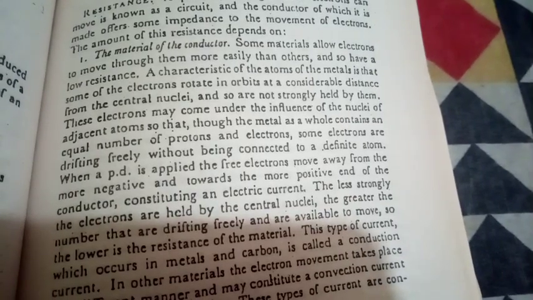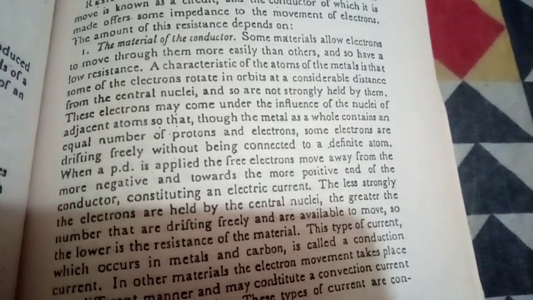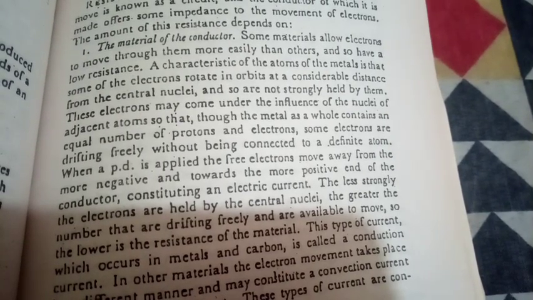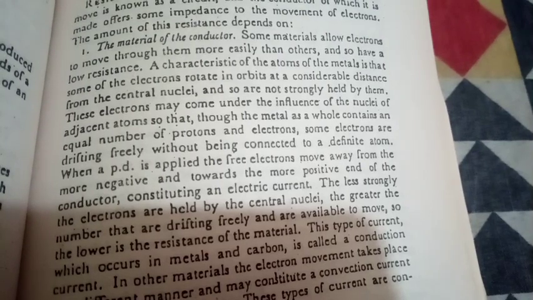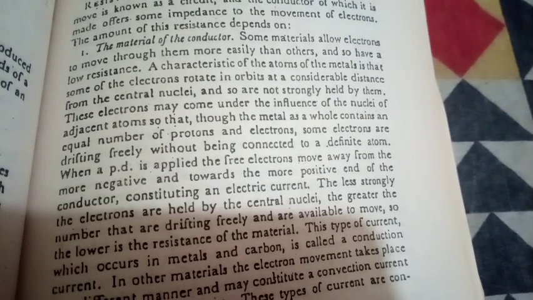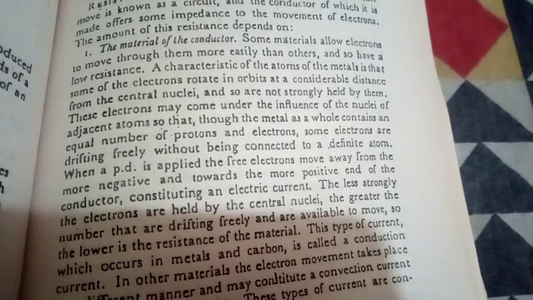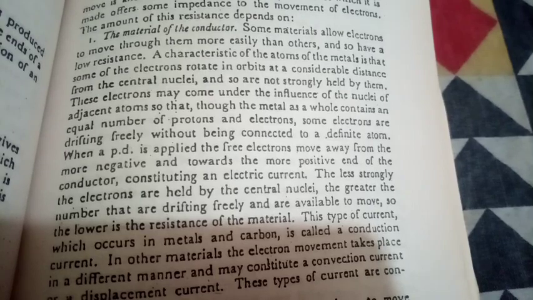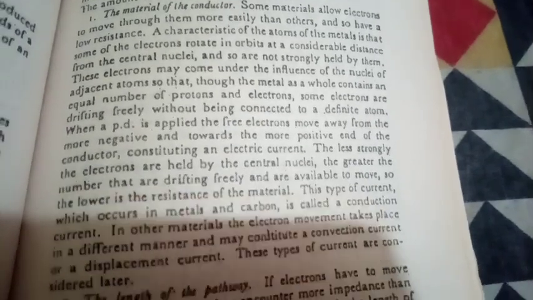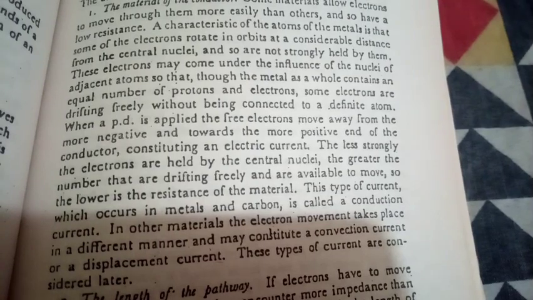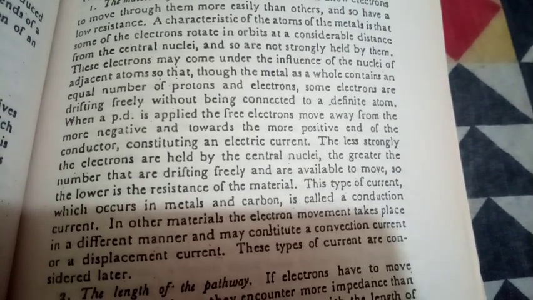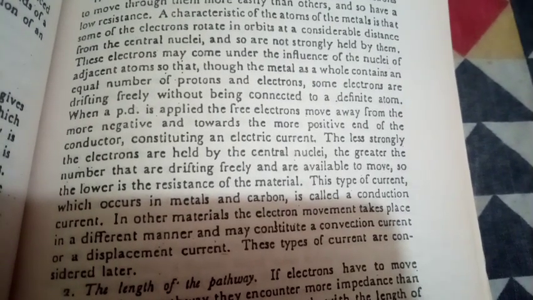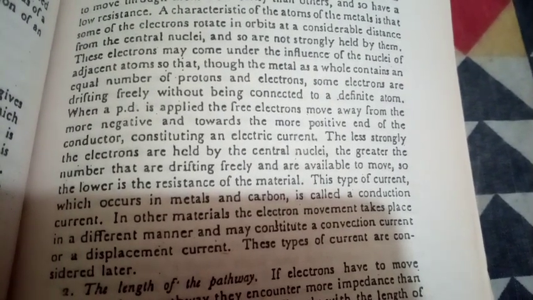A characteristic of the atoms of a metal is that some of the electrons rotate in orbits at a considerable distance from the central nucleus and are not strongly held by it. These electrons may come under the influence of the nuclei of adjacent atoms, so that though the metal as a whole contains an equal number of protons and electrons, some electrons are drifting freely without being connected to a definite atom. When a potential difference is applied, the free electrons move away from the more negative end toward the more positive end of the conductor, constituting an electric current.